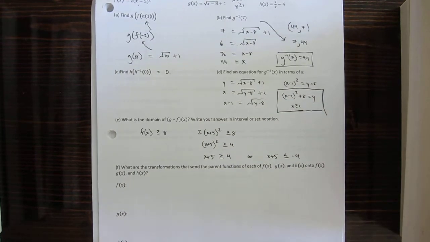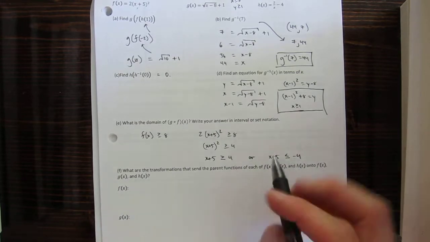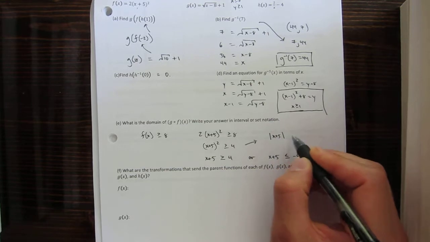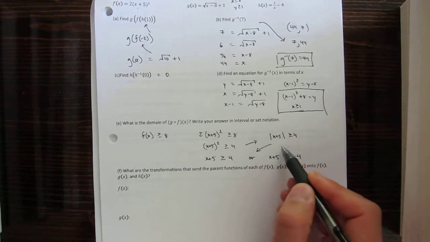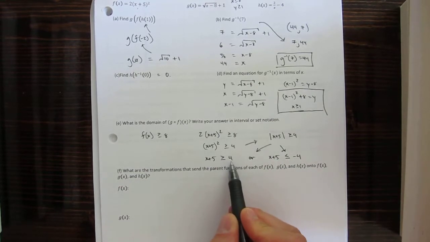I got to be really cautious here because I took a square root, and when you take a square root in an equation, you need to use an absolute value. So this is really coming from the absolute value of x plus 5 needs to be greater than or equal to 4. And from there, I need to do the positive and the negative and say less than or equal to negative 4 and greater than or equal to 4.